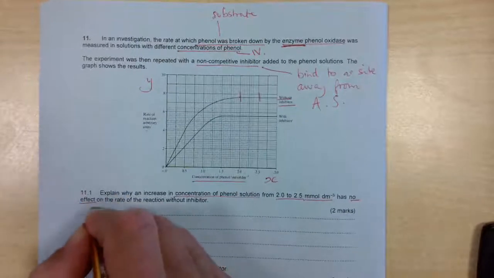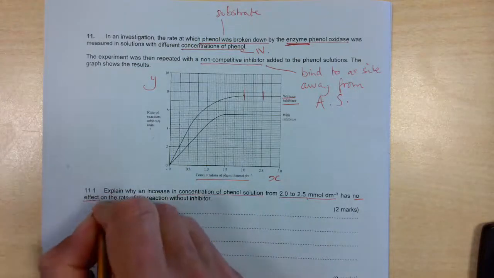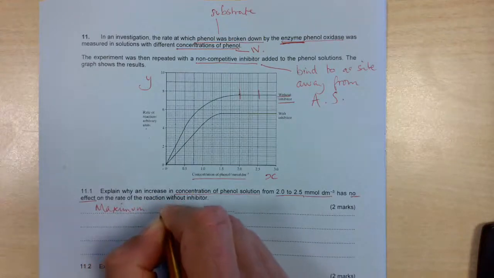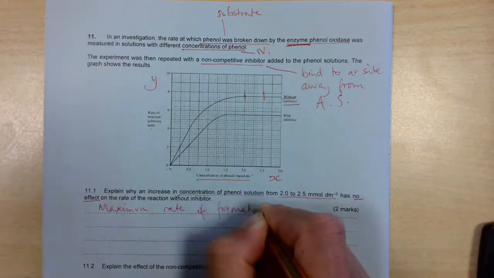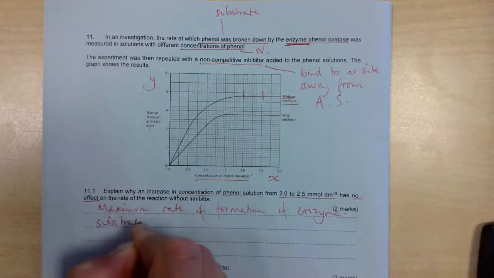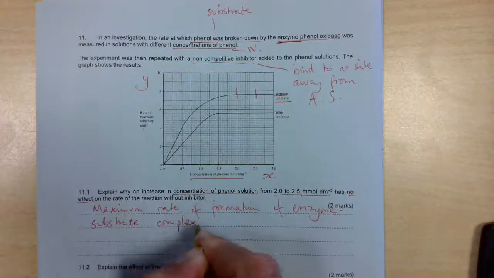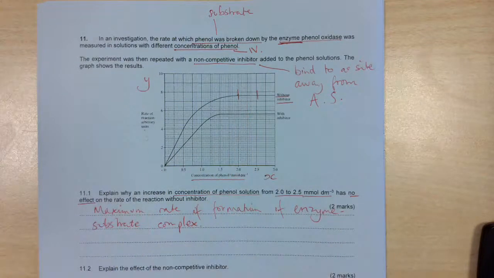So, this is the maximum rate at which enzymes can form an enzyme substrate complex. So it's the maximum rate of formation of the enzyme substrate complex. Okay? They cannot collide any more often to form an enzyme substrate complex, and therefore the speed of the reaction is limited here. We can say that the active site of the enzyme is saturated.